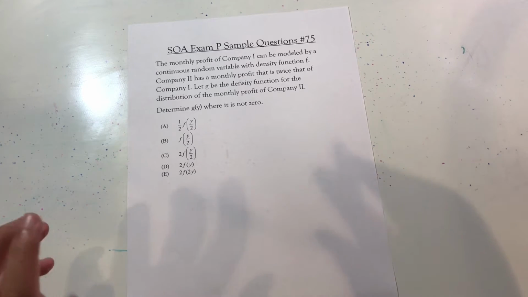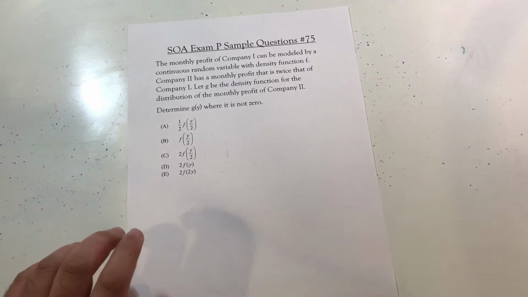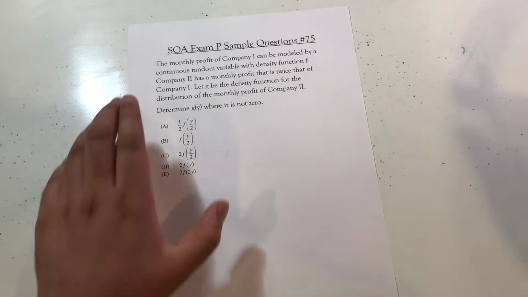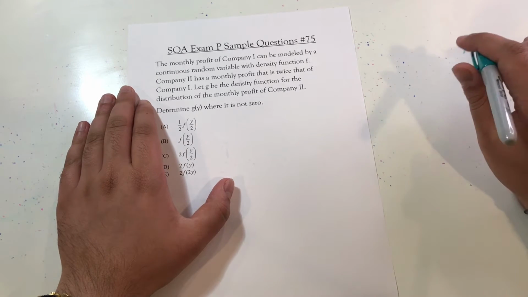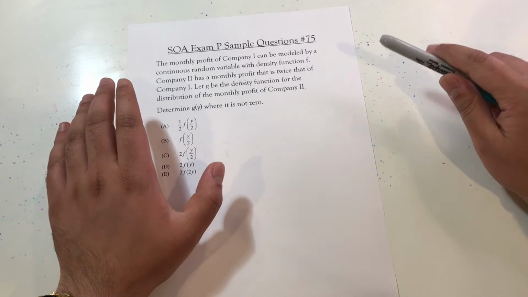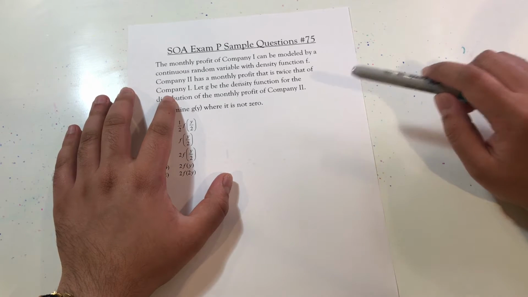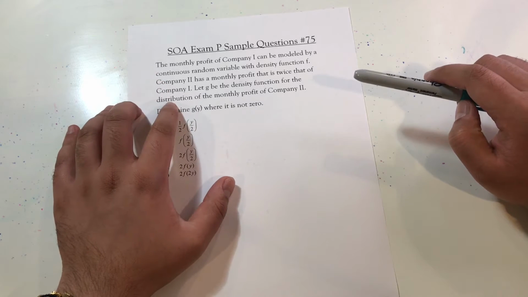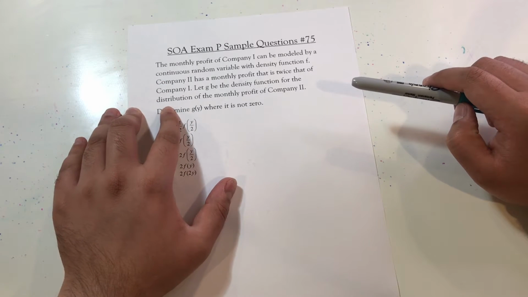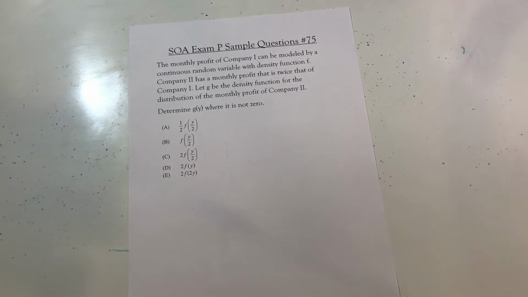All right, so in this video, we're going to go through sample question 75 from the Society of Actuaries Exam P list of sample questions. The question reads, the monthly profit of company 1 can be modeled by a continuous random variable with density function f. Company 2 has a monthly profit that is twice that of company 1. Let g be the density function for the distribution of the monthly profit of company 2. Determine g of y where it is not 0.